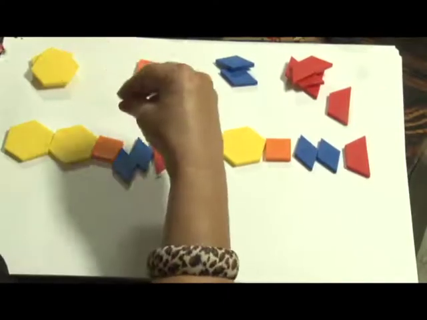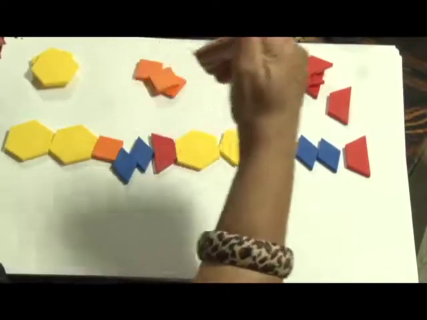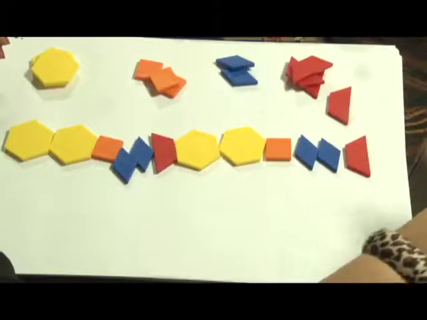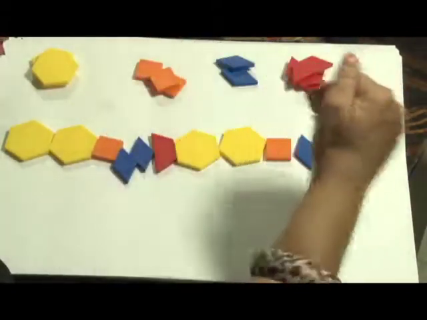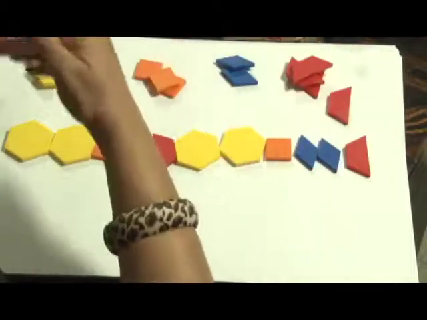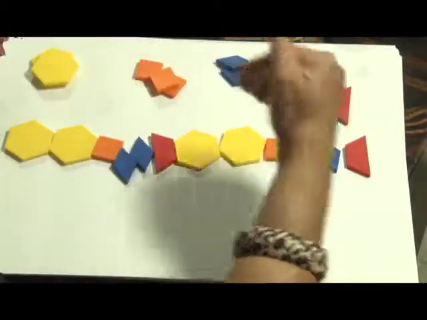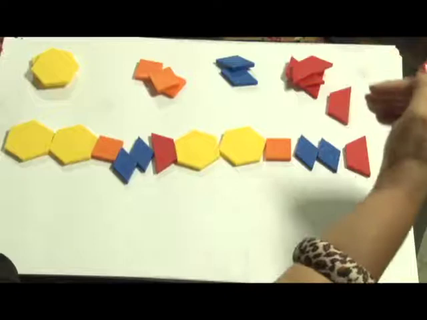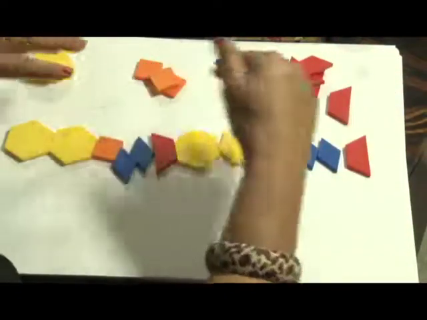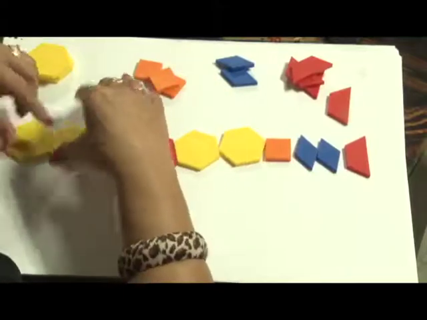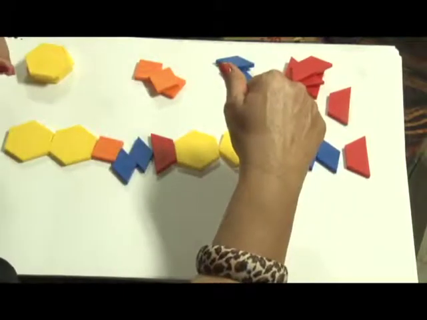So what do I expect from my learner? I expect my learner to continue in the same sequence. I do the sequencing practical. They continue 2 yellow, 1 orange, and that is how I do sequencing with my learners so that they can see and feel the different shapes and they see the different colors.